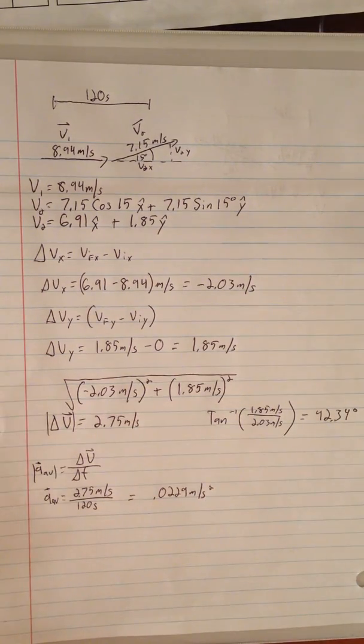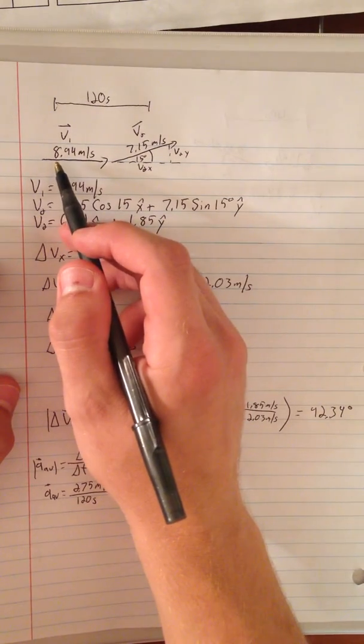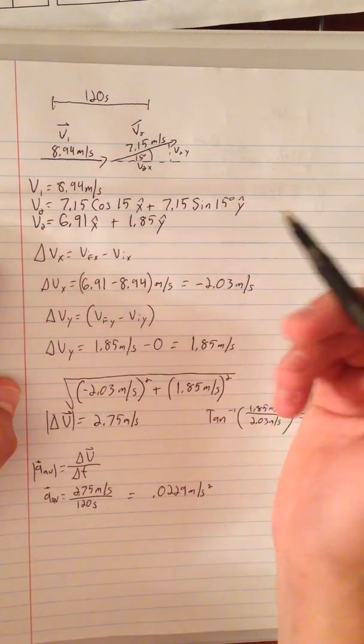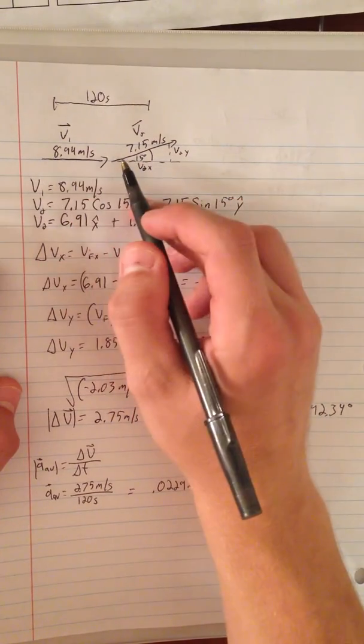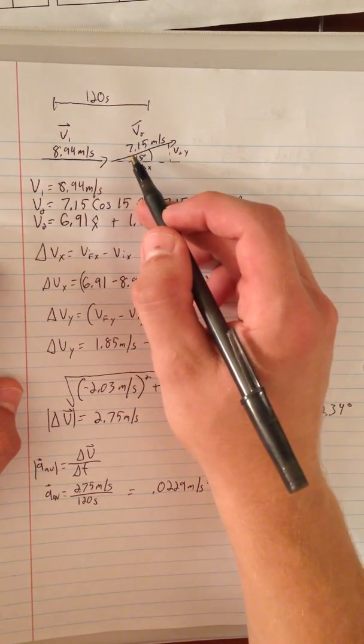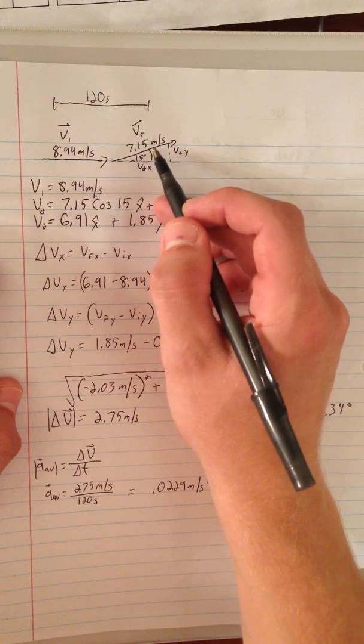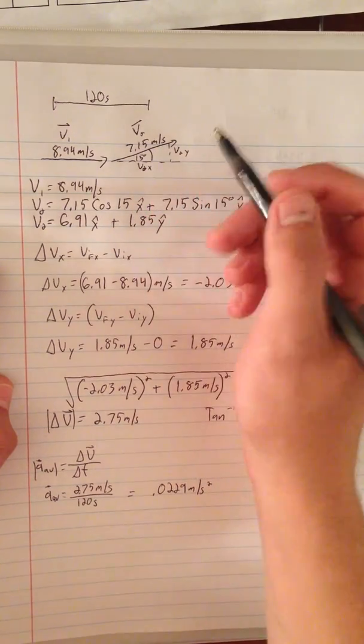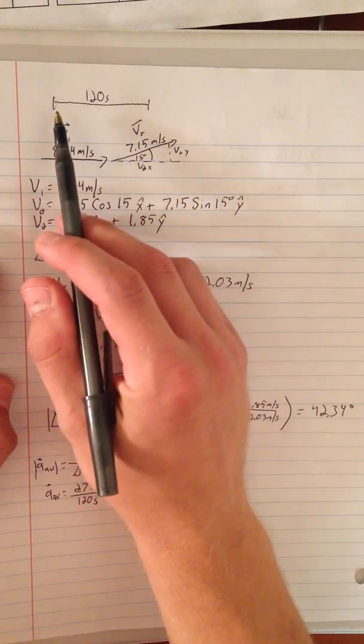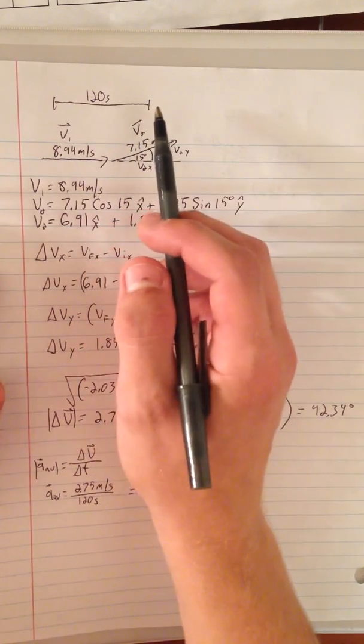Okay, so in the problem I explained in the email, we have two velocities. We have a velocity of 8.94 meters per second along the x-axis and a velocity of 7.15 meters per second. This is our second velocity. And we know this whole thing happens in 120 seconds.